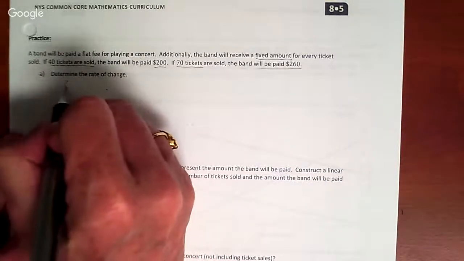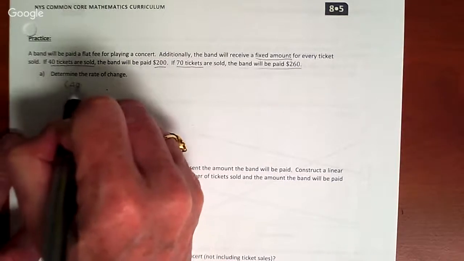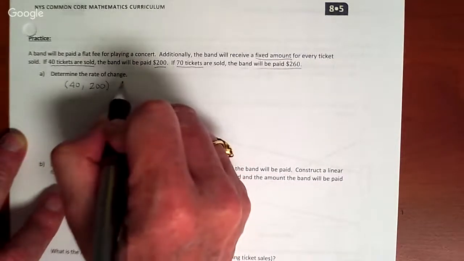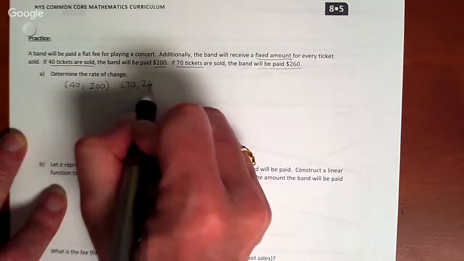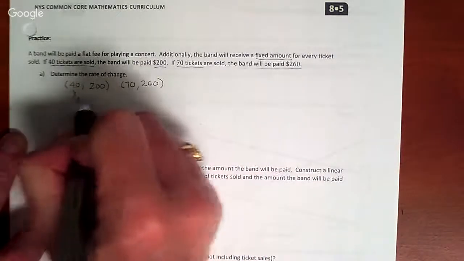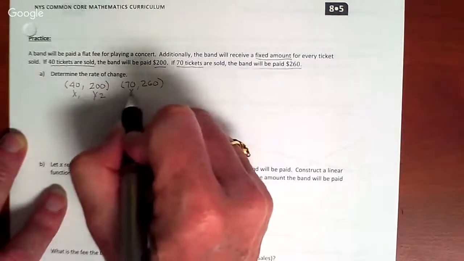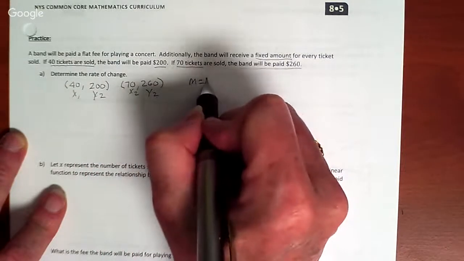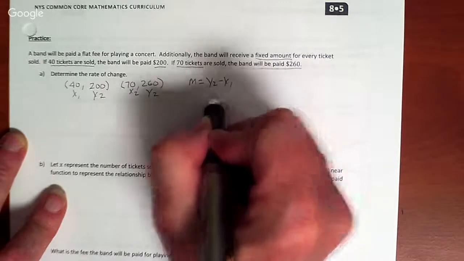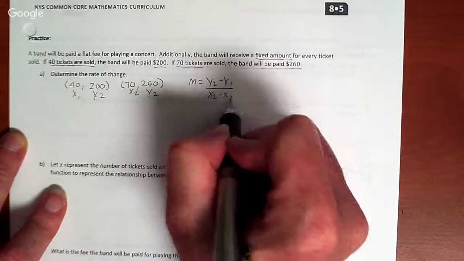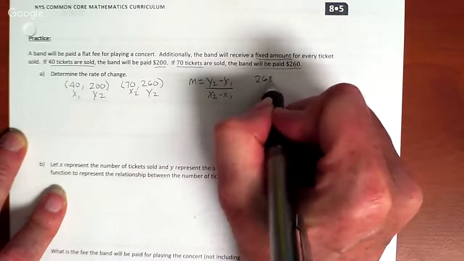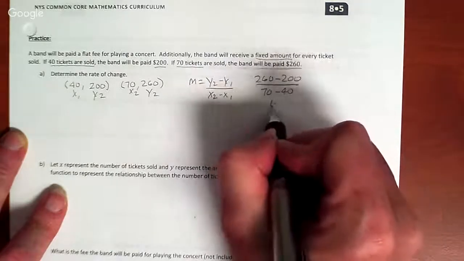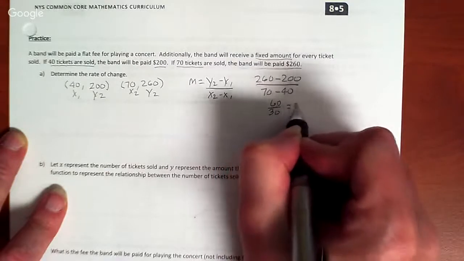So first of all, we've got to determine the rate of change. So we have 40 and 200, and then 70 tickets for $260. So we've got to find that rate of change, which is our slope formula. So m equals y2 minus y1 over x2 minus x1. So we've got 260 minus 200 over 70 minus 40, which is 60 over 30, which equals 2.